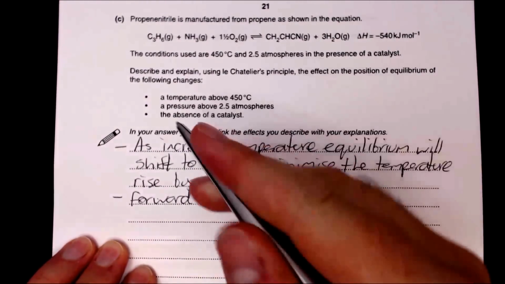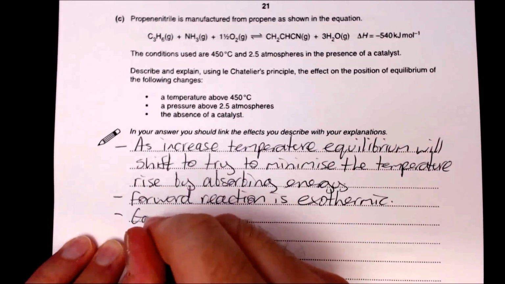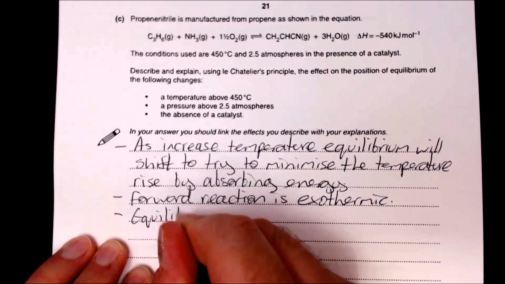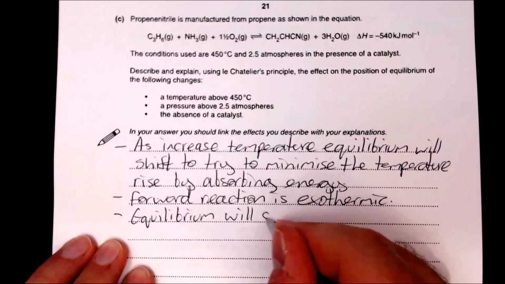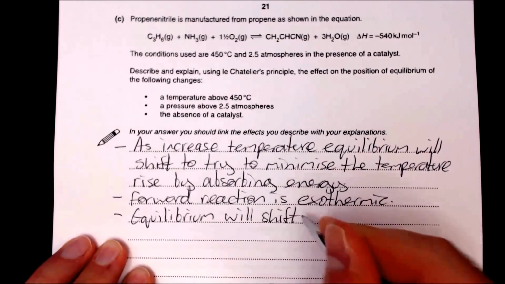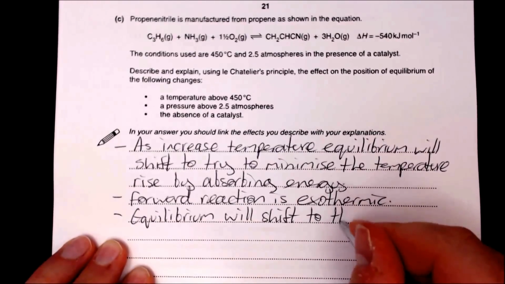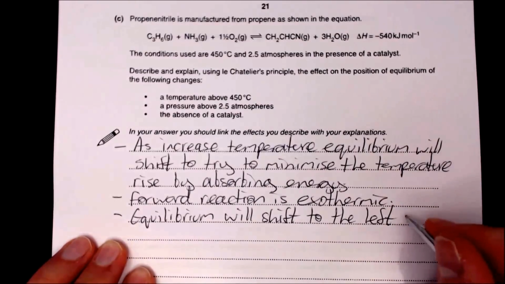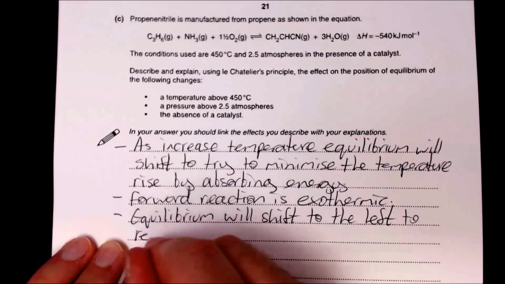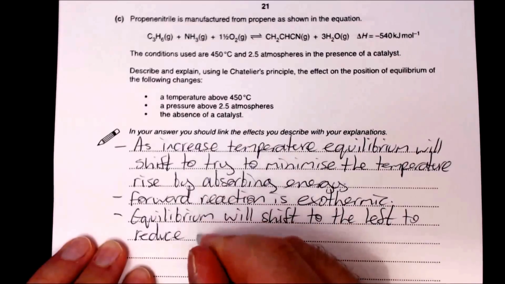So equilibrium will shift to the left in this case, so we'll put that in there. There you go. Equilibrium will shift to the left to reduce temperature.